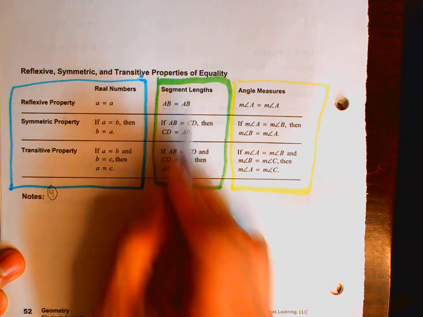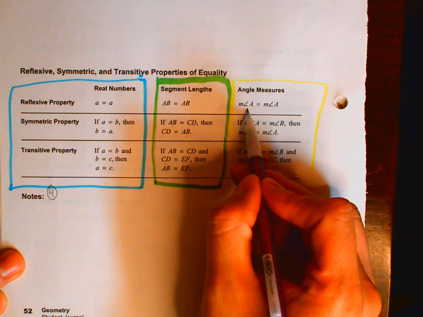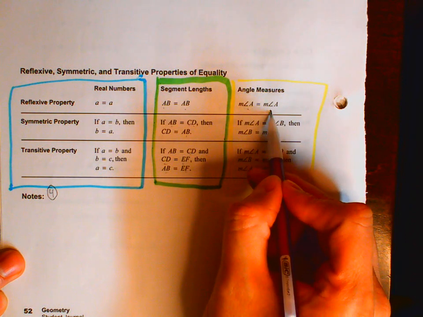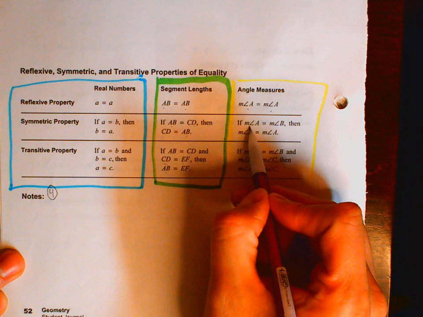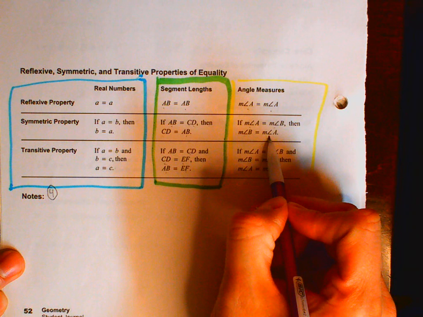Now, all of these can be proven using these right here. The measure of an angle is equal to itself. If the measure of angle A is equal to the measure of angle B, then the measure of angle B is equal to the measure of angle A.